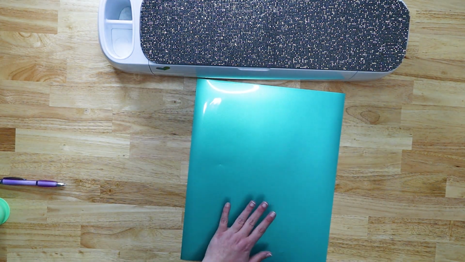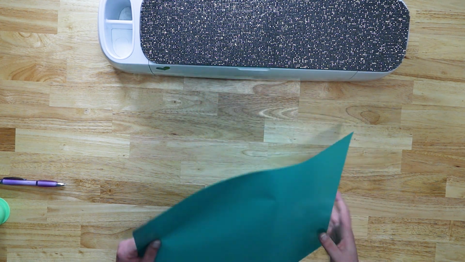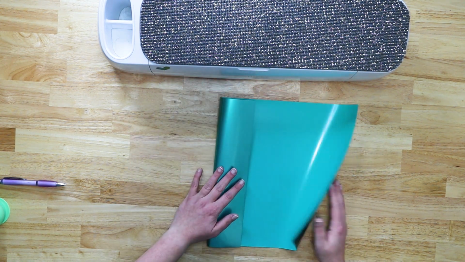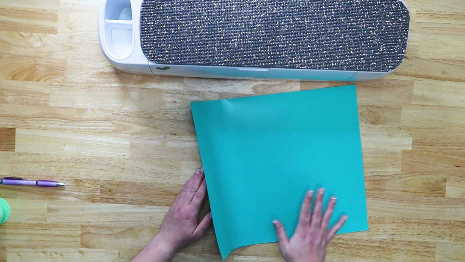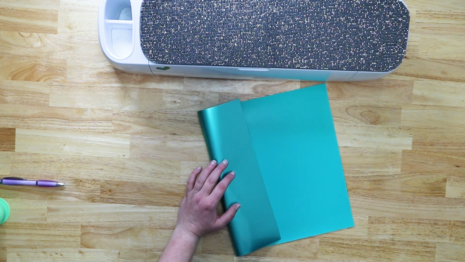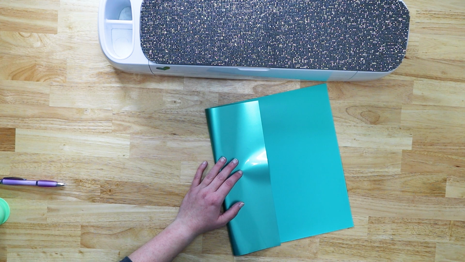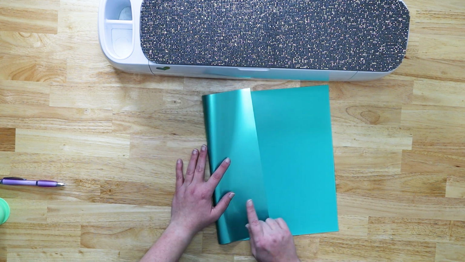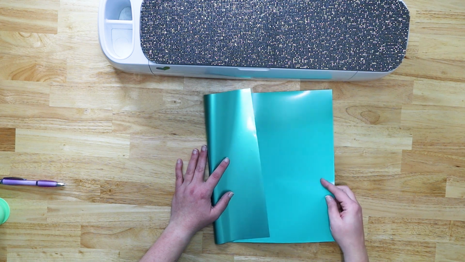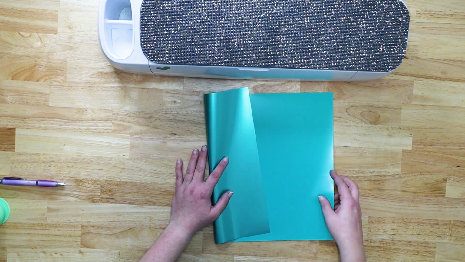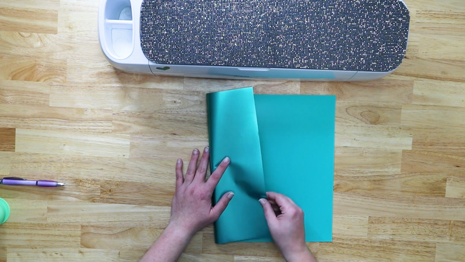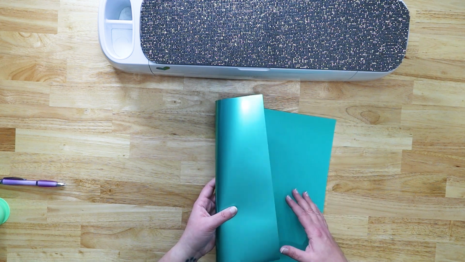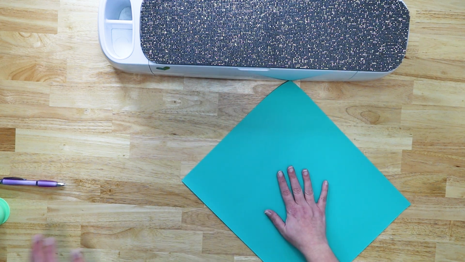This cuts on the everyday iron-on setting, so it's really easy to use, and it's super easy to tell which side is which. So you always want to use the shiny side of the HTV, carrier sheet side down. Now, I wasn't sure I could peel a corner, but with this one, it's very easy to tell because this side doesn't have the shine to it. It doesn't have that really pretty electric sheen like this side does. So it's very easy to tell which side needs to go down on your mat.